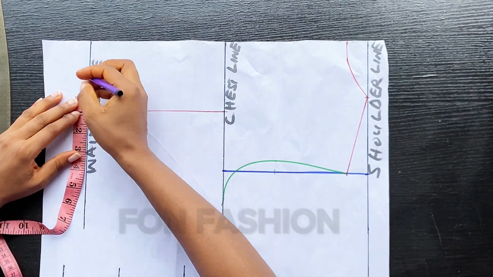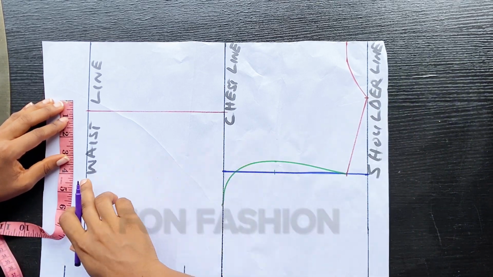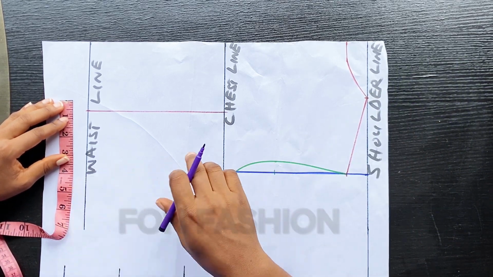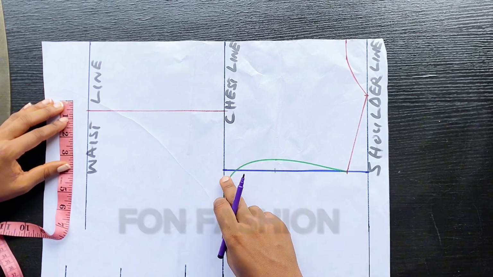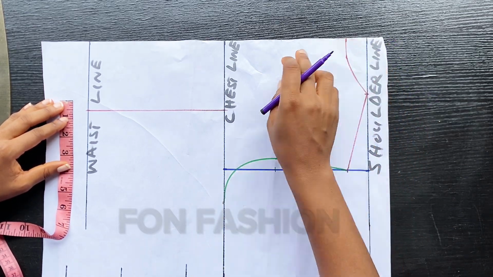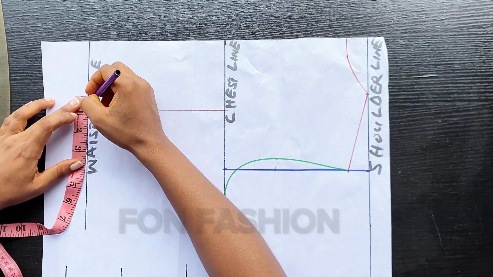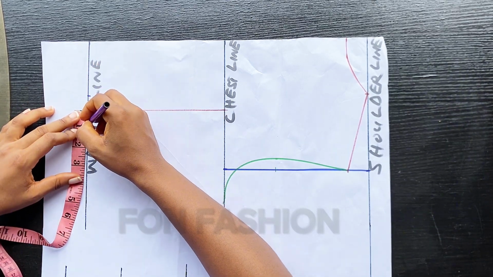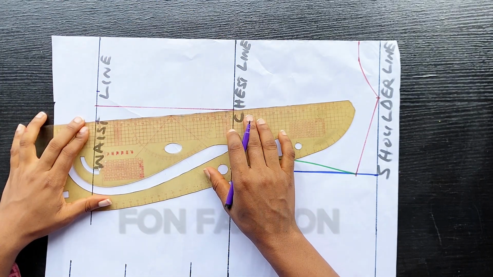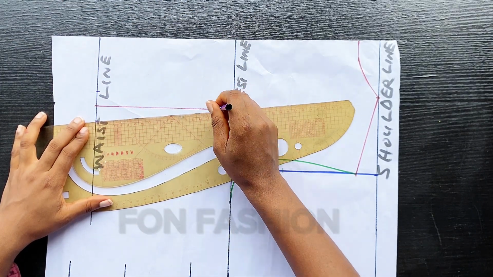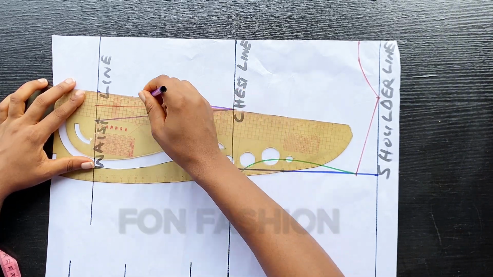So we are going to be drafting the back. For the back, just mark the dart after you have marked your shoulder line, chest line, and the waistline. Then you create your shoulder slope, your armhole curve, and the neckline, as well as the dart intake. So I'm going to be taking 0.75 on each side of the dart line. The nipple to nipple measurement divided by 2 is your dart line. So I'm going to connect like so.